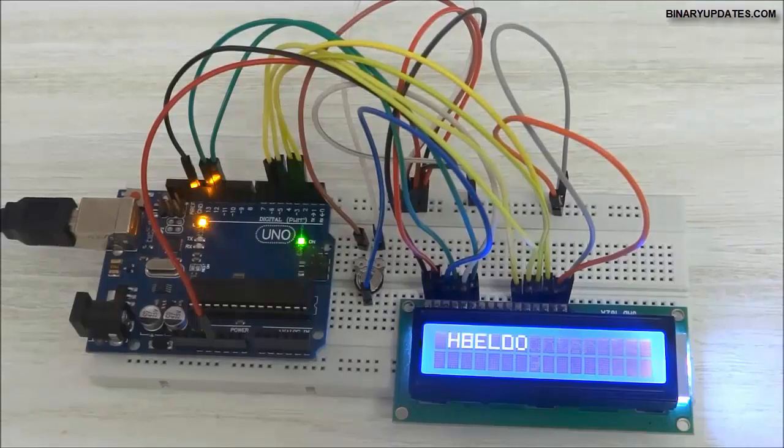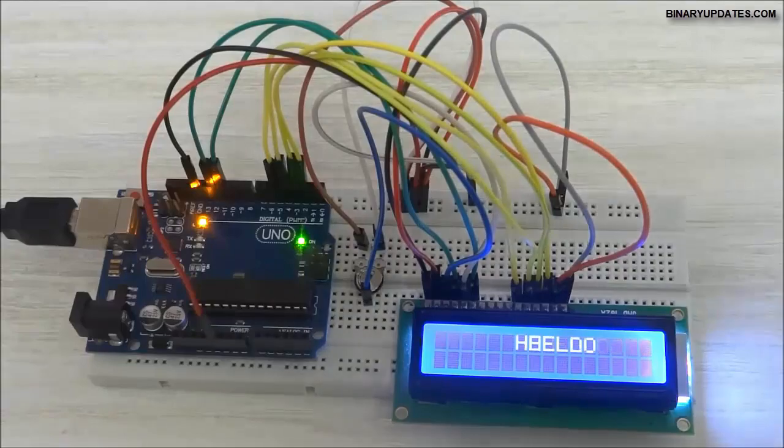We will then scroll the text on the LCD screen from left to right and then from right to left. I'm sure you will enjoy making cool projects using an LCD in your next Arduino project.